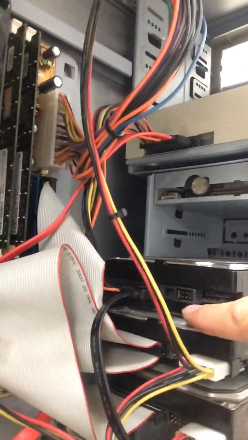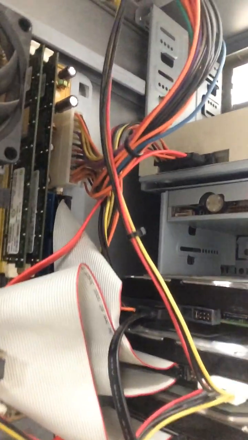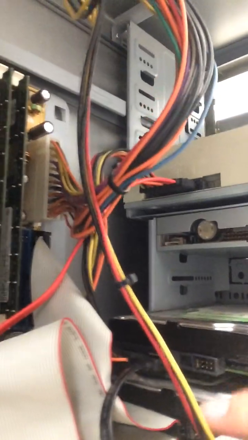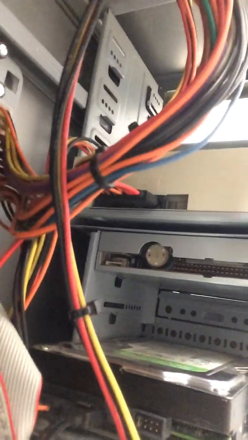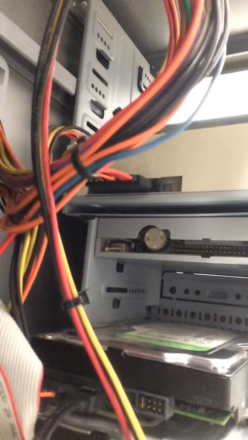Let's check it. Here I have, actually it's on the left, so it should be master already, but I don't know why it's not recognized. I don't understand. So what's the problem? Maybe I should remove the other ones. First, let's disconnect the other ones and turn on the system to see if this is recognized. Let's check it out.